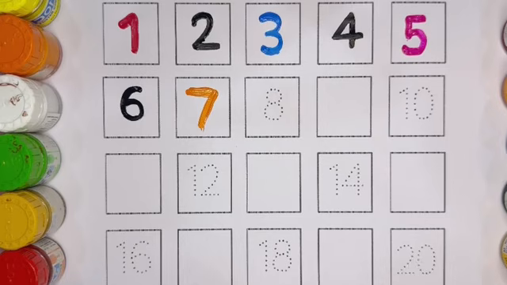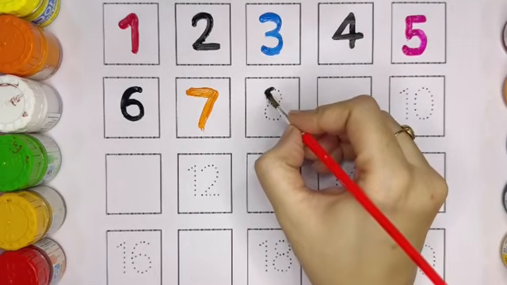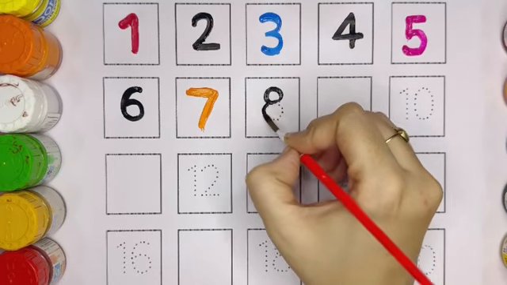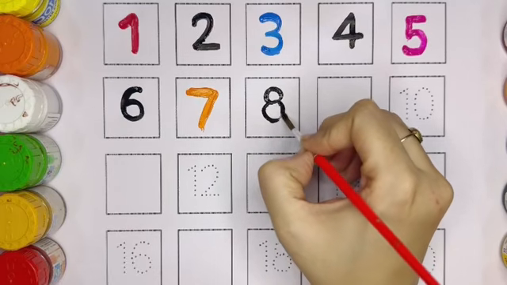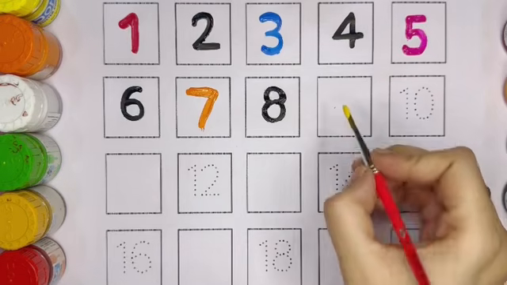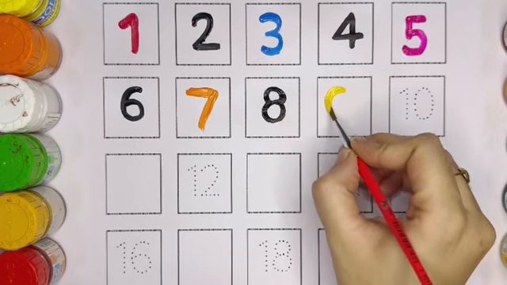Next is number 8. This is number 8. Which number is this? Number 8. After 8, which number is missing, kids? Say me, number 9.